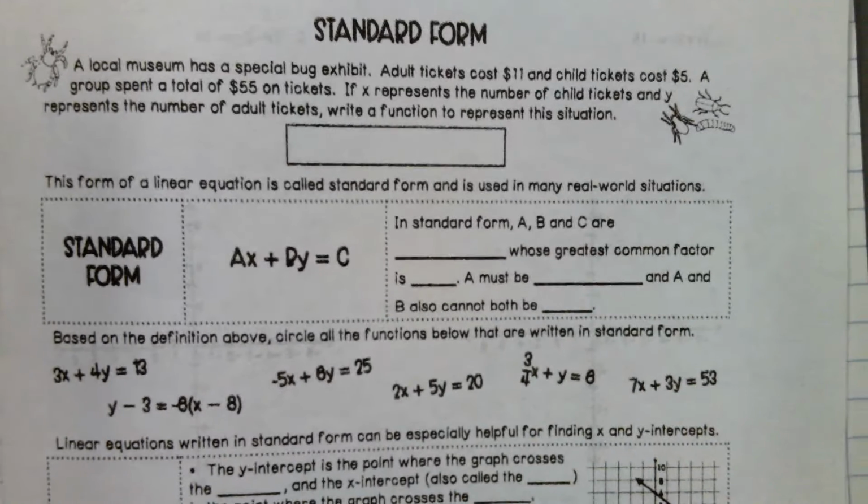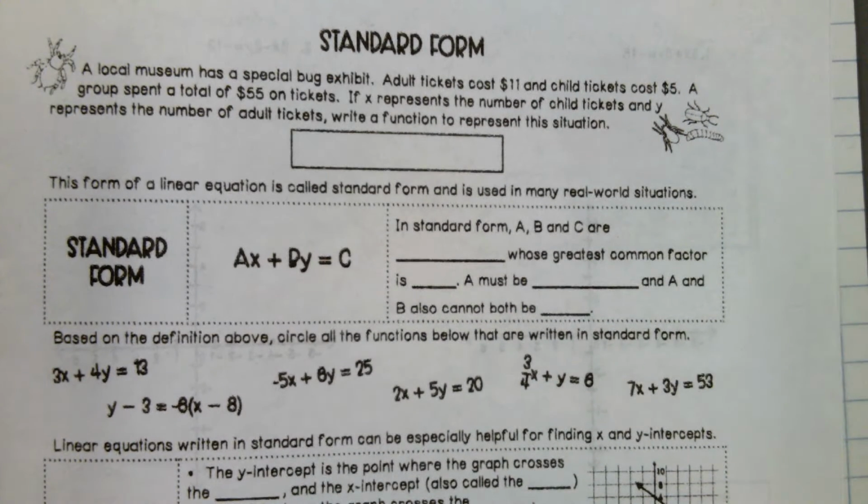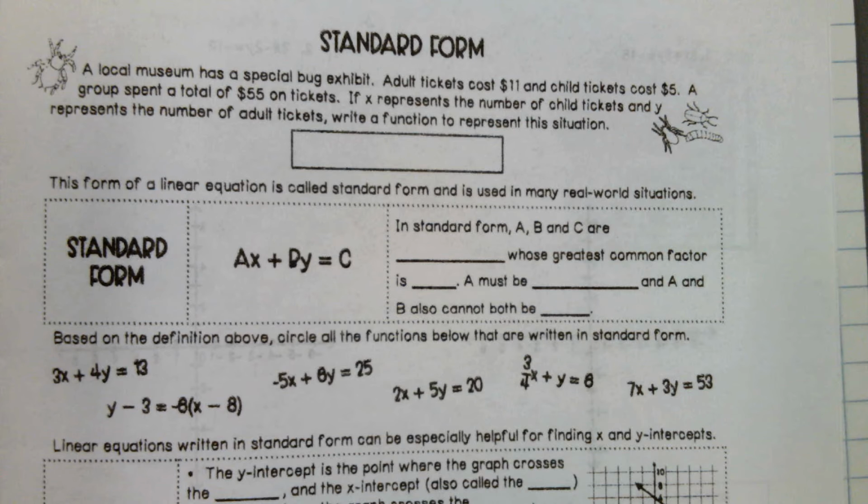Okay, so let's read this first paragraph, and we're going to model it with an equation. It says a local museum has a special bug exhibit. Adult tickets cost $11 and child tickets cost $5. So 11 for adults, 5 for children. A group spent a total of $55 on the tickets. X represents the number of child tickets they bought, and Y represents the number of adult tickets.